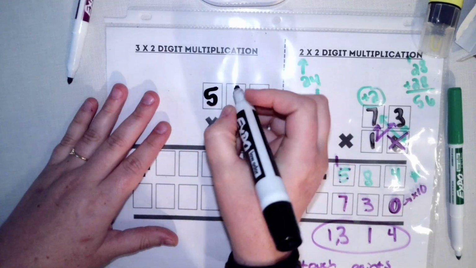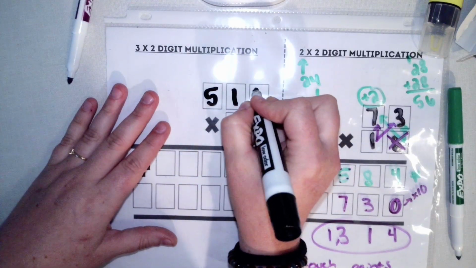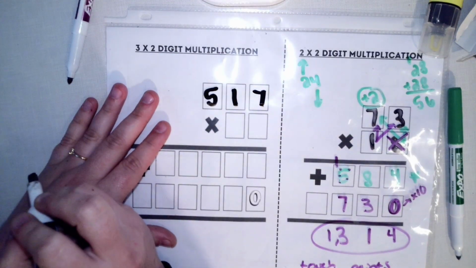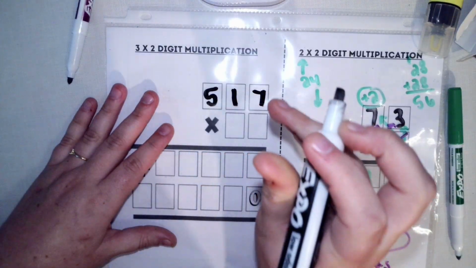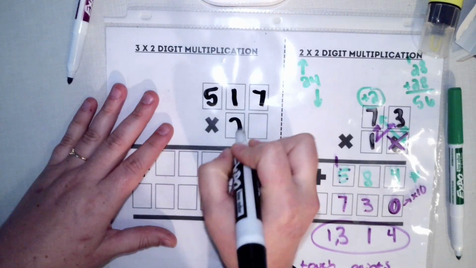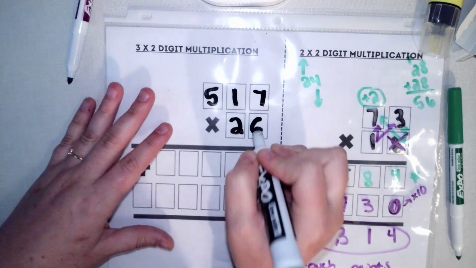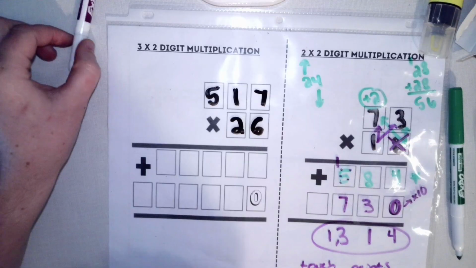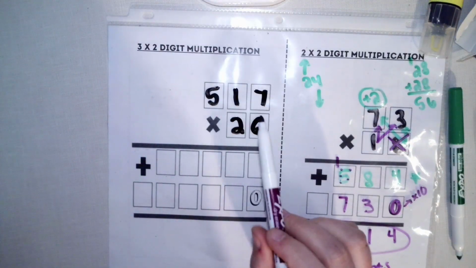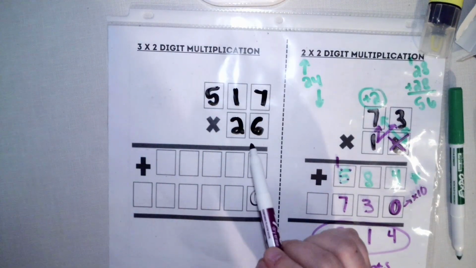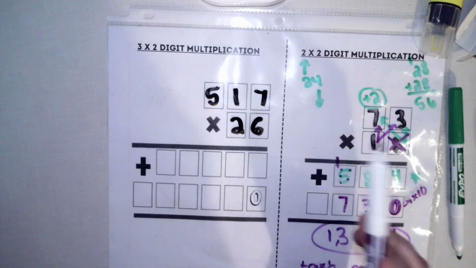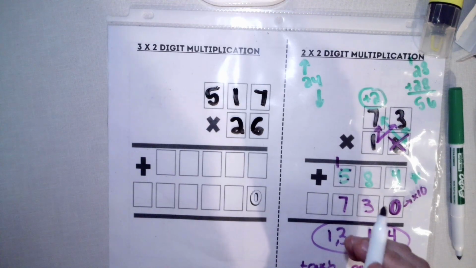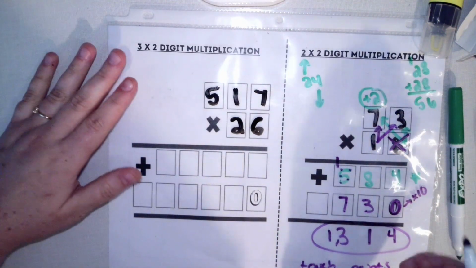It doesn't have to be specific. If you overthink, Google some random problems, okay? As long as they're whole numbers and you're not going past this amount of digits, you're good. I like to throw a lot of 6s, 7s, and 8s in there because those tend to be the ones that kids struggle with. And so the more exposure they get to it, the easier it'll be for them. The better they'll memorize it.